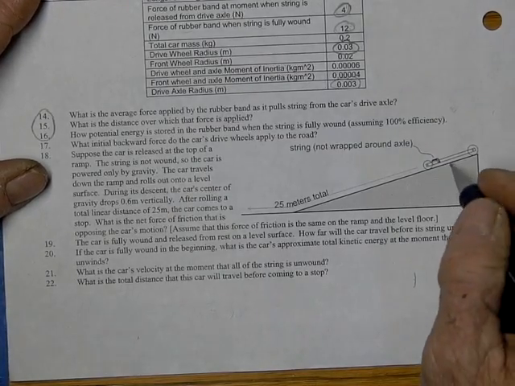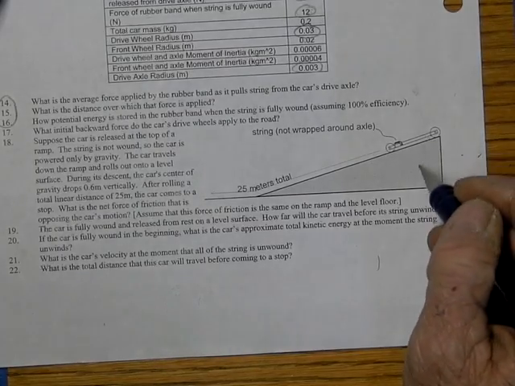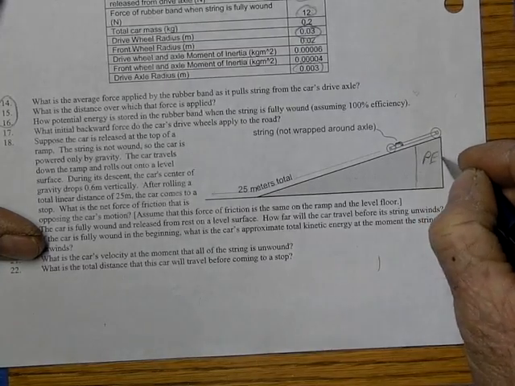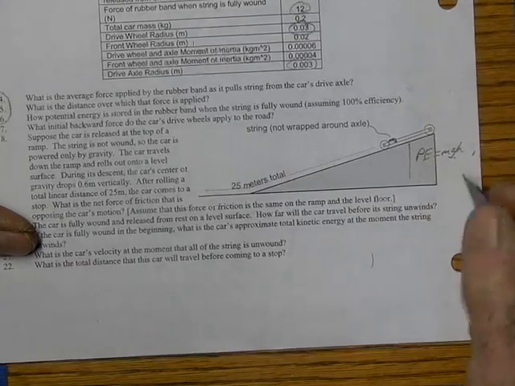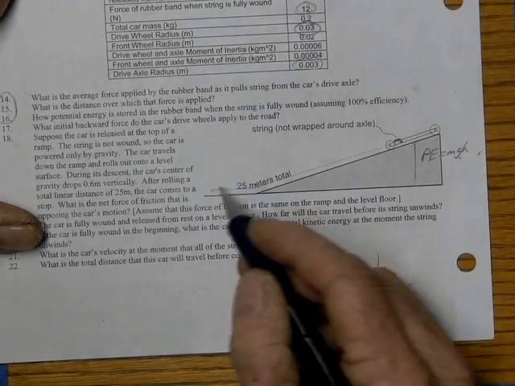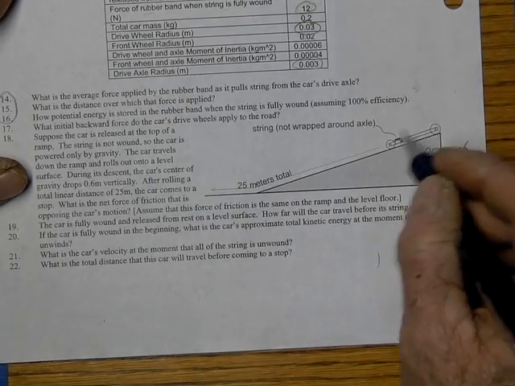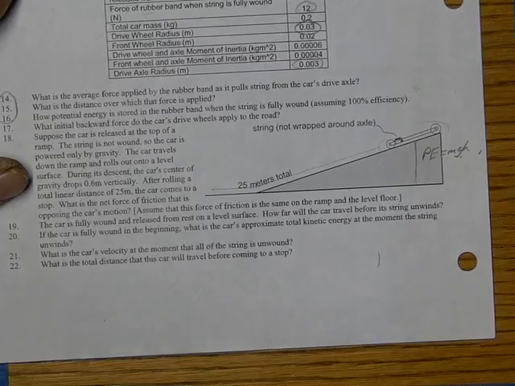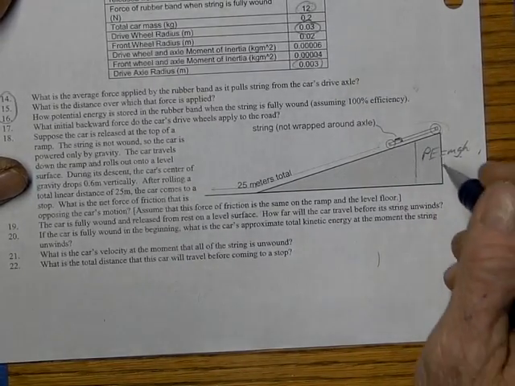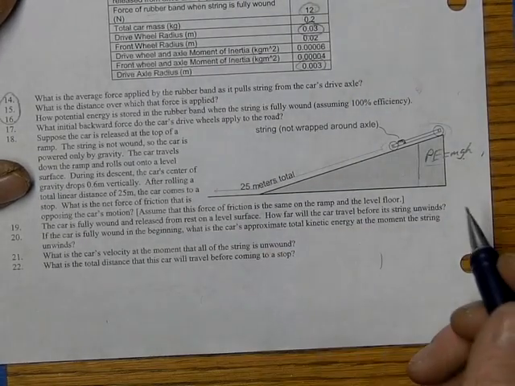So the gist of this question is that in the beginning, this car has a certain amount of potential energy. And the potential energy it has is based on its mass and gravity and how high it is. When it gets to the floor, that potential energy is gone. That's the only energy it had in the beginning. So in the beginning, it has this much energy. At the very end, it has none.